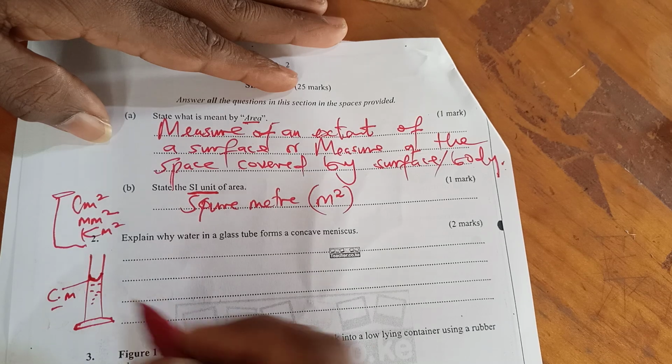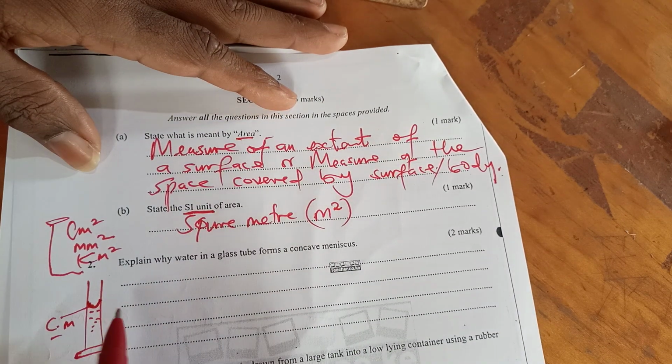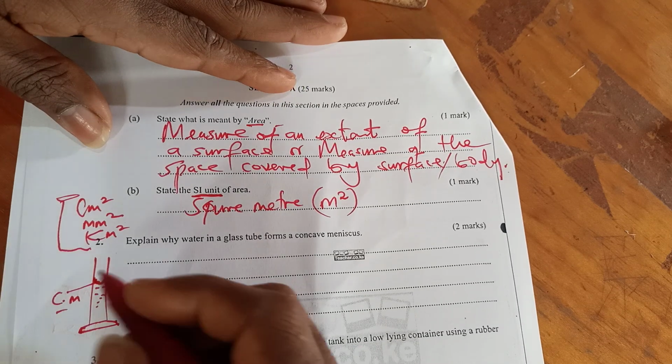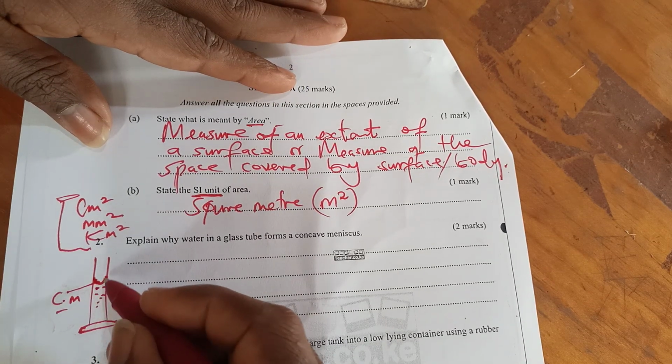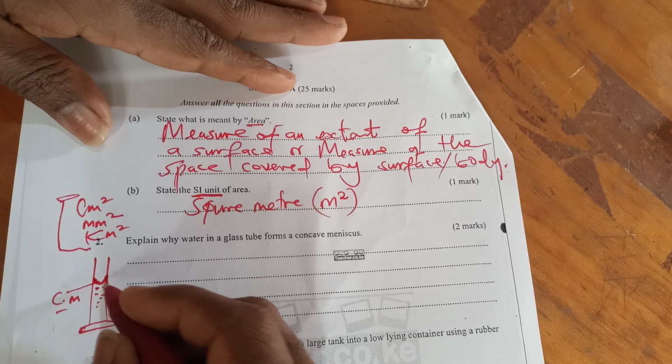So the reason for this shape, there are forces which usually occur between the molecules of different substances, like between water and the glass tube. So there is a force we call adhesion or adhesive force.